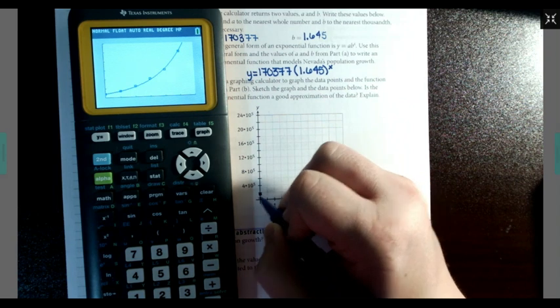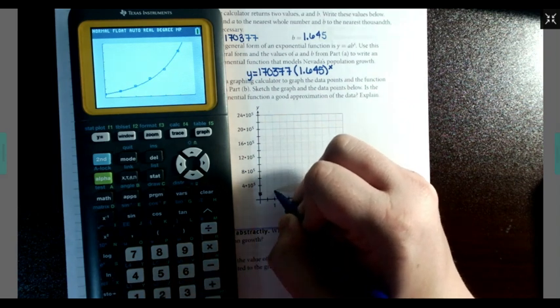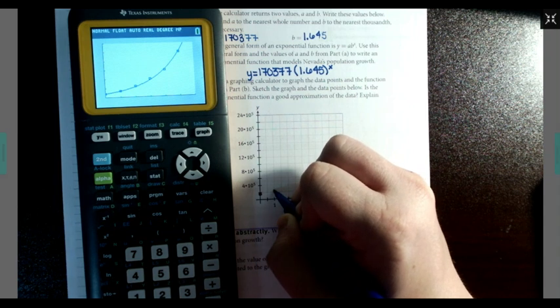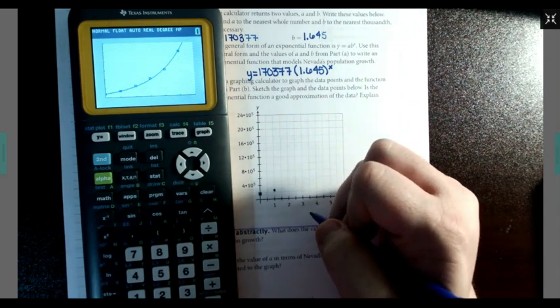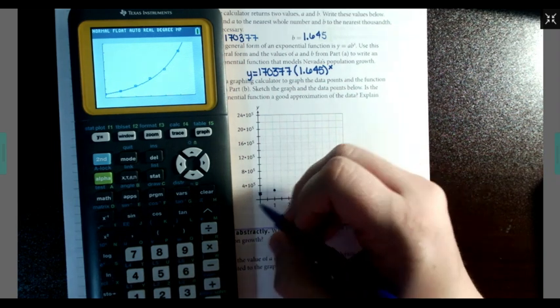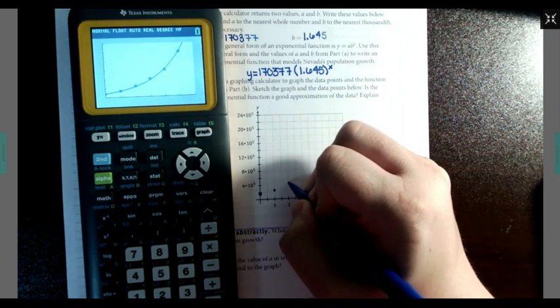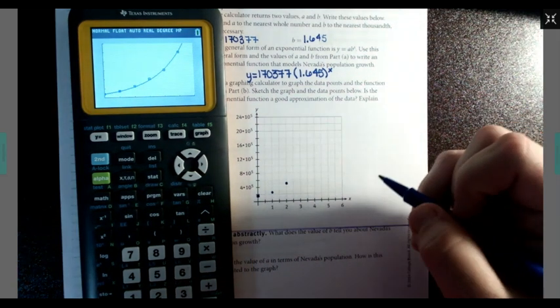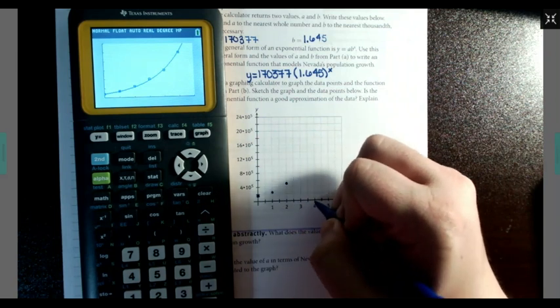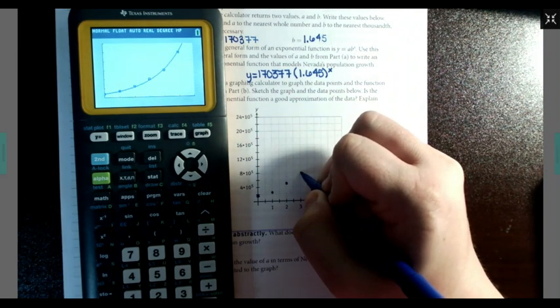Then we had 280,000. That's going to be slightly above it. In decade 2, it was 488,000. Going to be close to about here. Then we had 800,000 in 3, so that's going to be right about here.